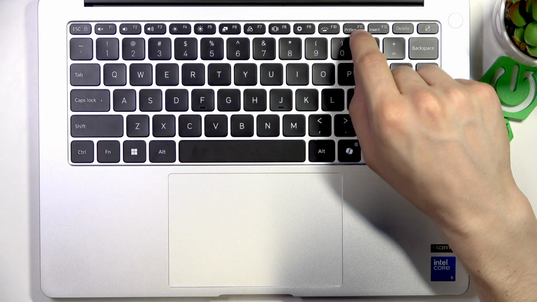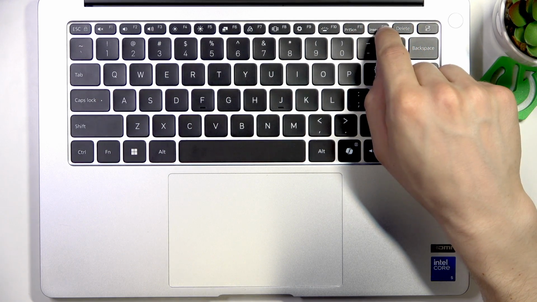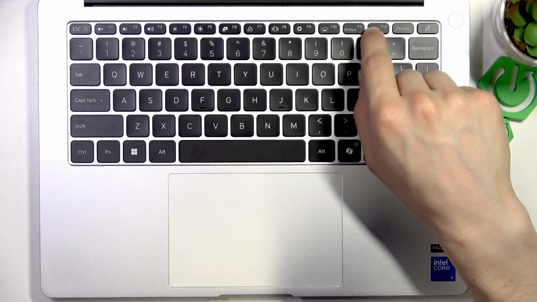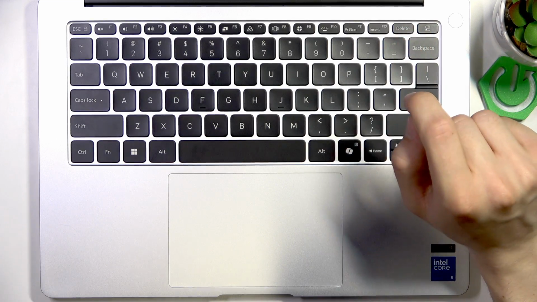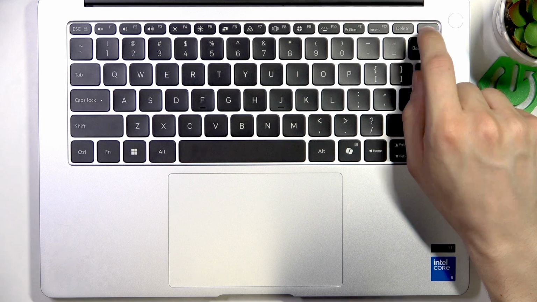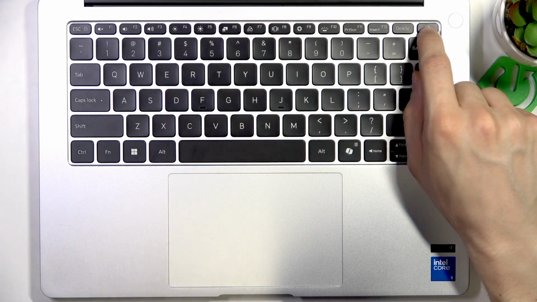F11 is a print screen button. F12 is to enable insert mode when you're typing. Now delete button is delete button, basically. And this one is the Xiaomi PC Manager hotkey, and it also requires the software to be installed on your PC to work. And that's basically it.